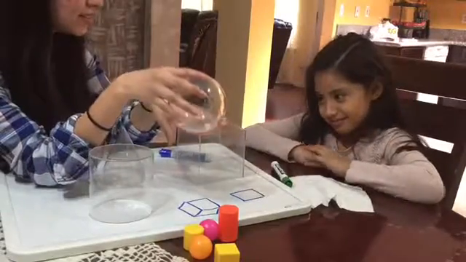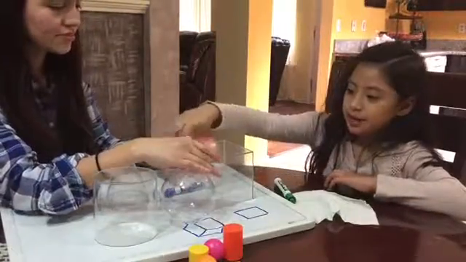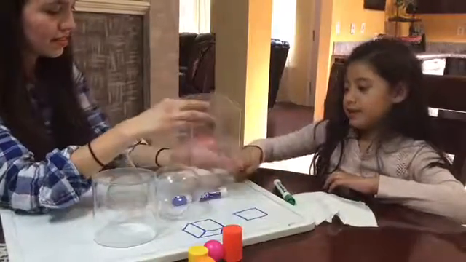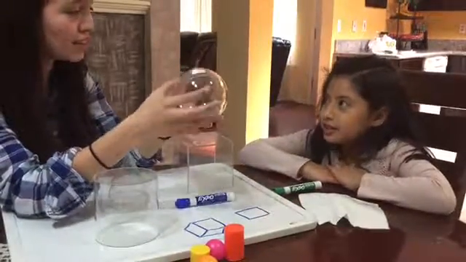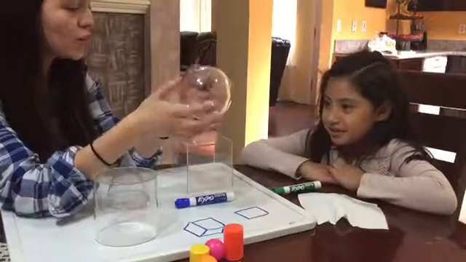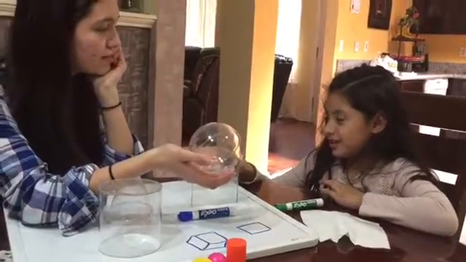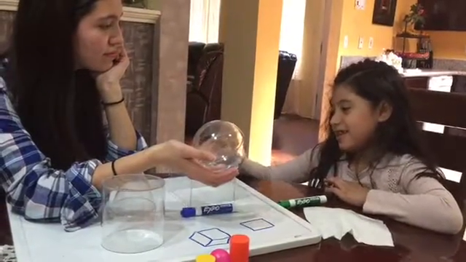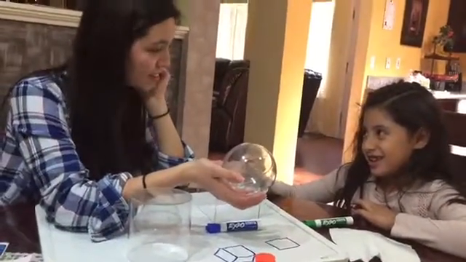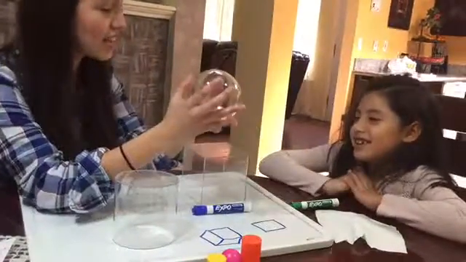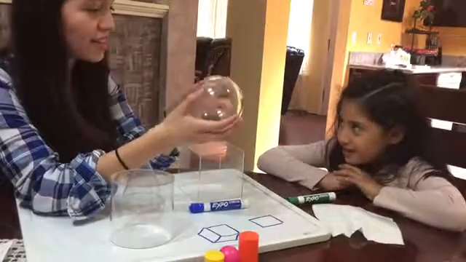Does this one have faces? Yes. Can we count the faces? 1, 2, 3, 4, 5, 6. So this one has 6 faces, and we said this one has how many? 0 faces. What else? What does this have that the sphere doesn't have? It was called a vertex. Does this have any vertices or a vertex? It doesn't have it. It has 0, right?